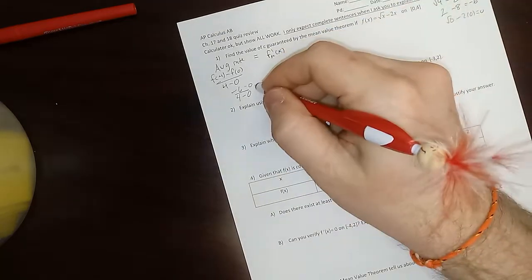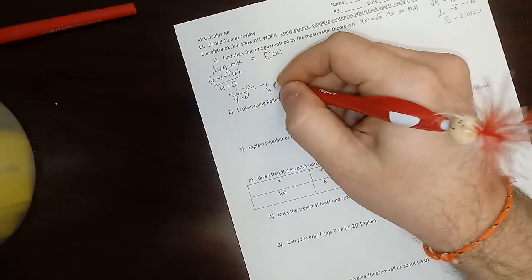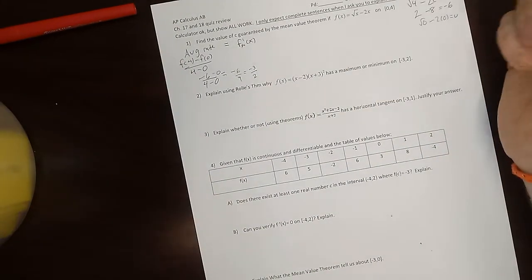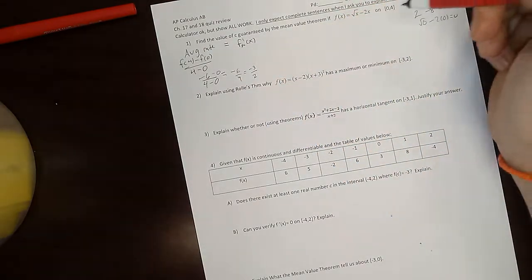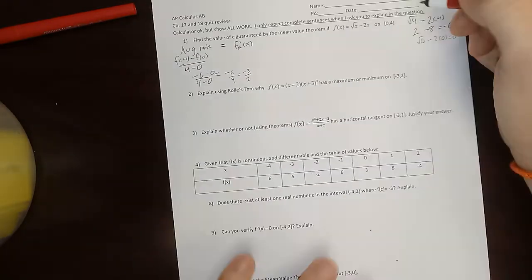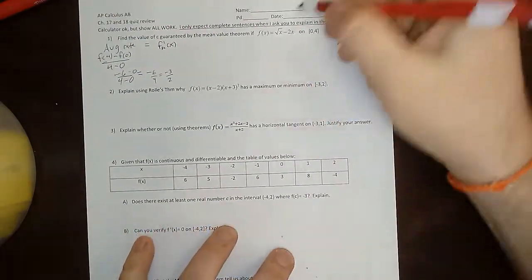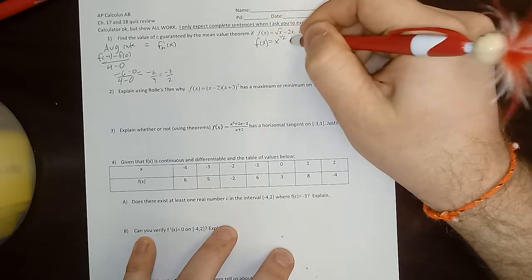Okay, so I get negative 6 over 4, which is negative 3 over 2, negative 1.5. So I'm trying to find out when the derivative is equal to this. So we have to take this derivative. Before I take the derivative, I'm going to remember that the square root of x is actually x to the 1/2.